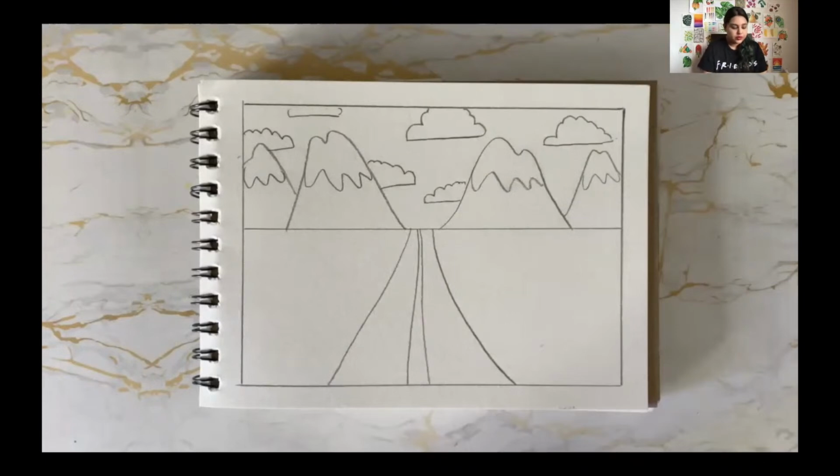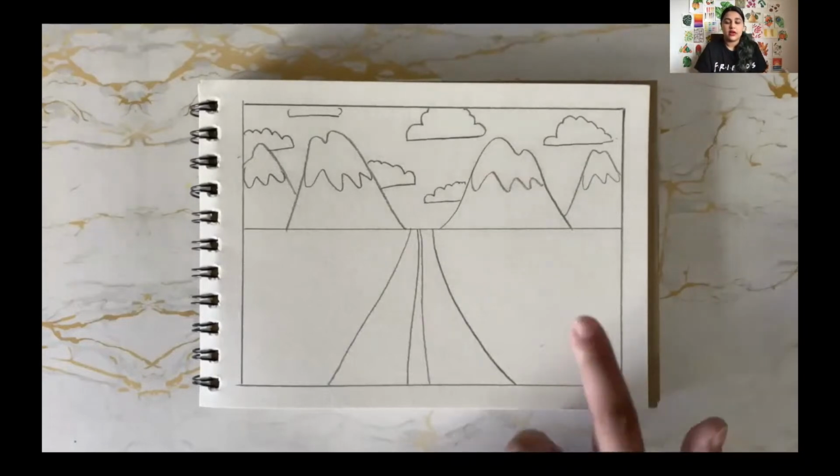Perfect. So now, since everybody is pretty much finished with their work, we can start drawing trees. Now we're going to draw two trees on this side of the road and we're going to draw two trees on this side of the road. So let's start drawing that.